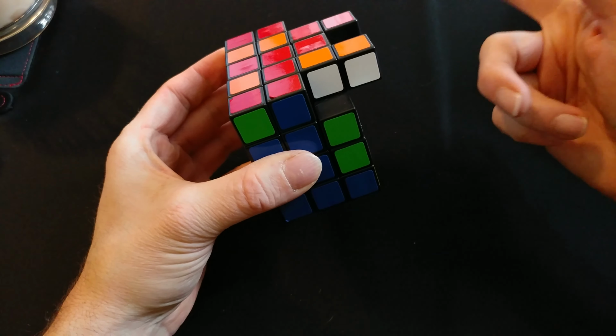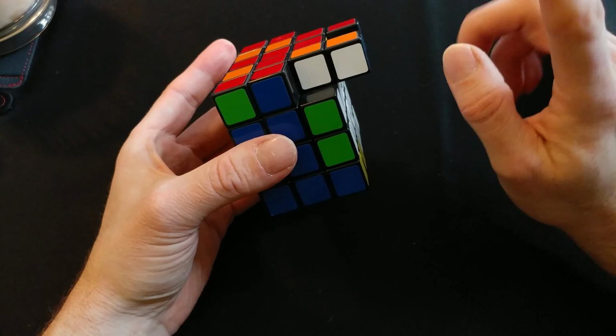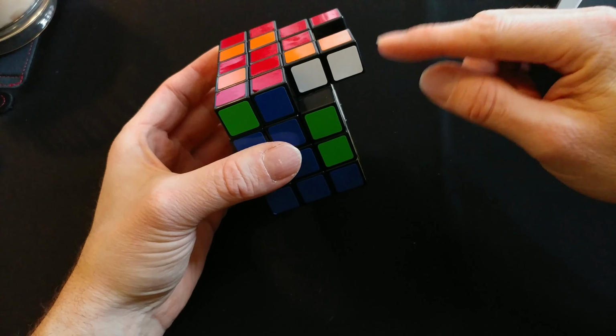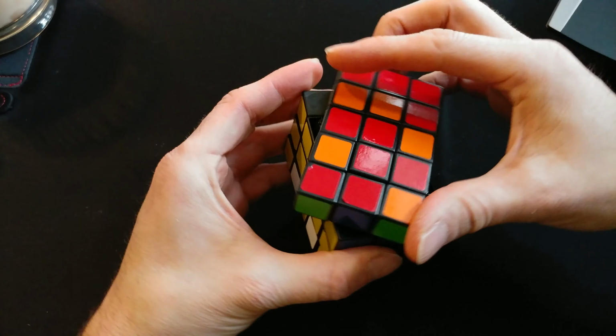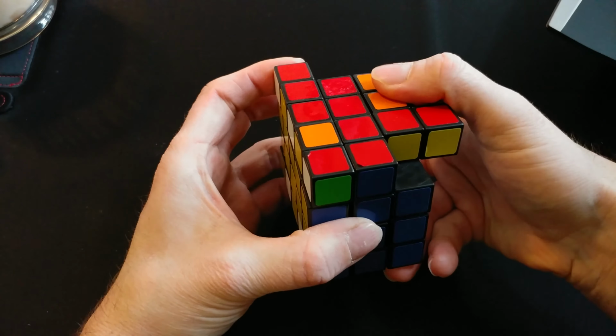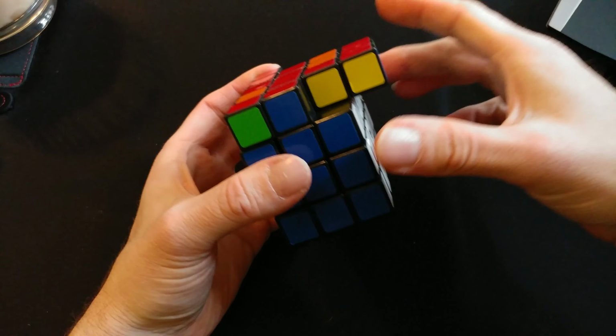So sometimes you can put a dummy piece in, but it's easier to show you than to explain it. So let's just go ahead and do this. 2R U, 2R U', 2R. Okay, so this piece is correct and this is correct.